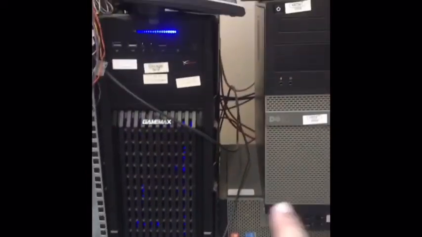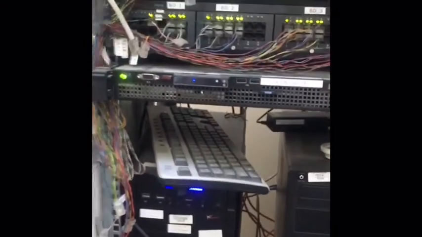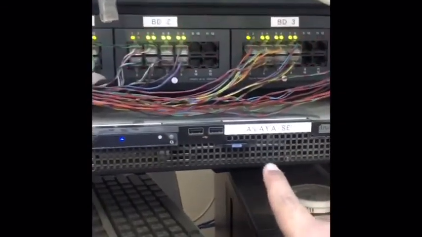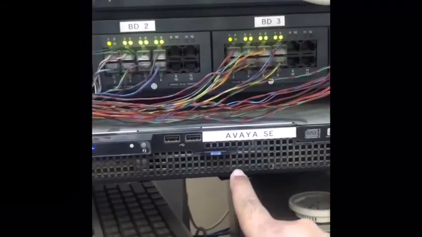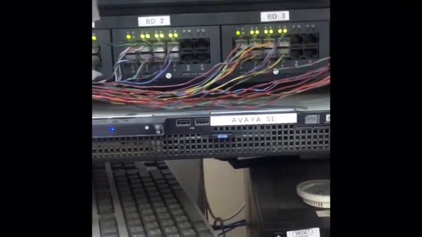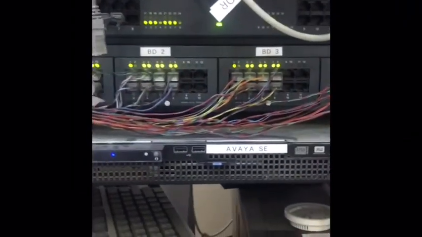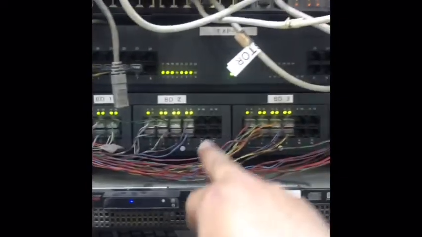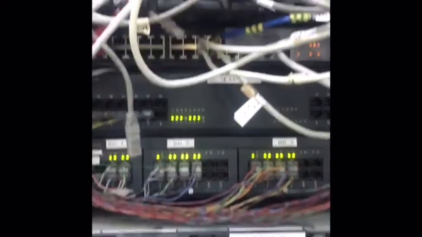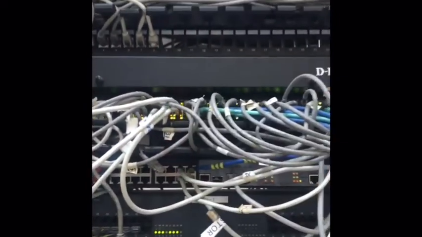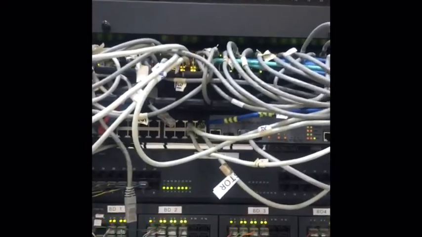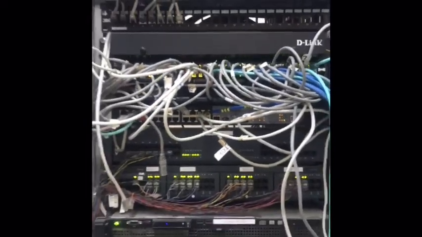Also these two virtual servers, and this one is used for the telephone central. This is from the Avaya company. These are all the switches for the telephones, and this one is all the switches for the headquarter devices.